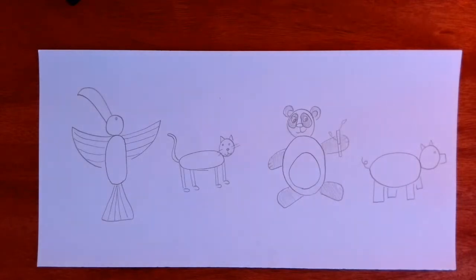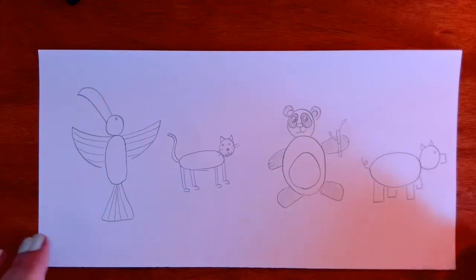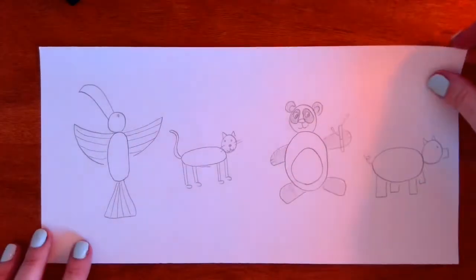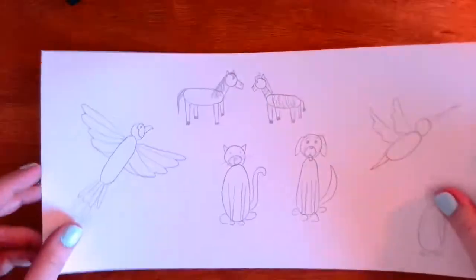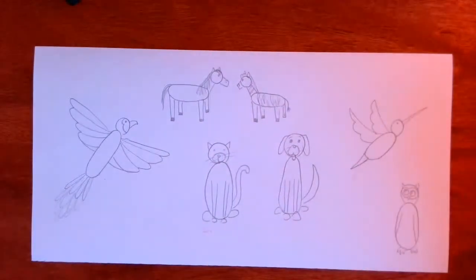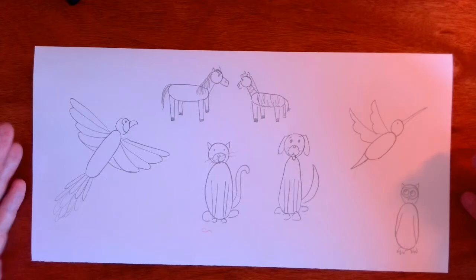So let's talk about how you can use compounding shapes to make really most animals that you can think of. I'm just using some normal pieces of paper here to sketch out a bunch of different animals. And I want to show you how you can pretty much make most animals that you can think of just by starting with an oval.